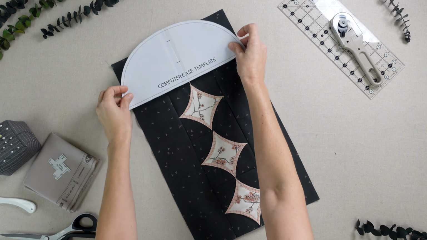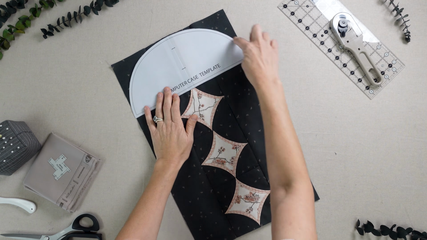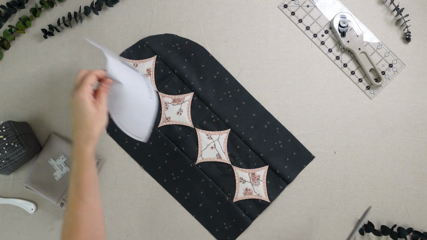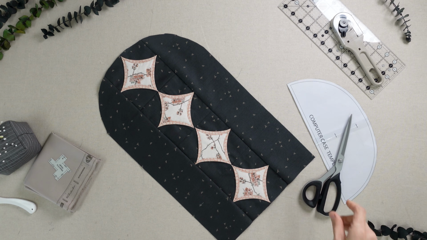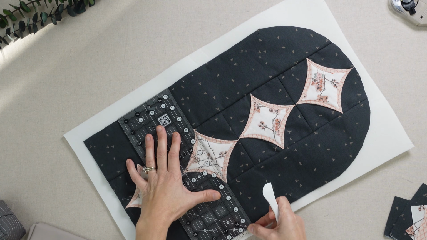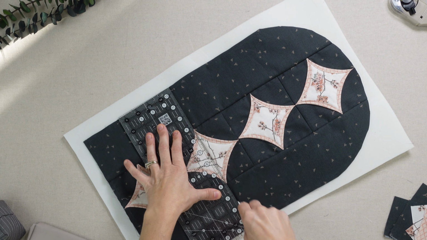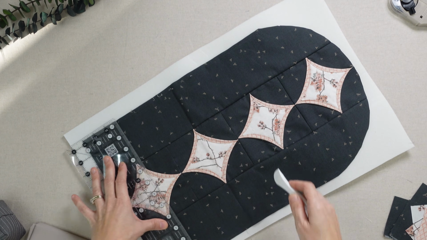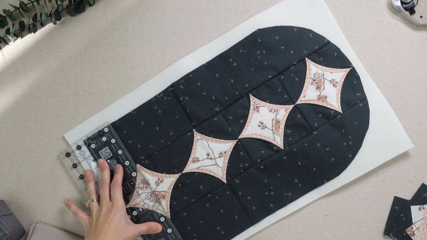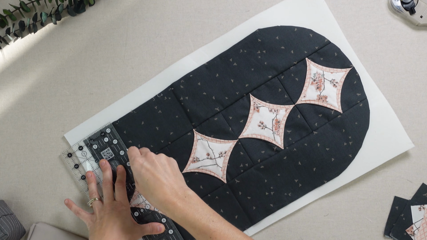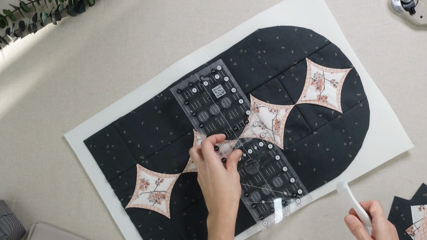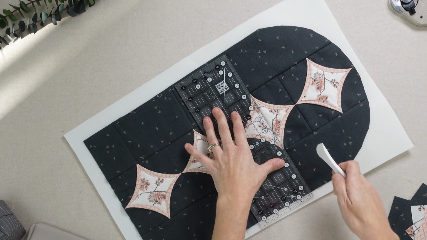Use the template to trim the top of the 4 block structure. Place batting on the back of the block and quilt as desired. We used high loft batting to add some cushioning and protect the computer.